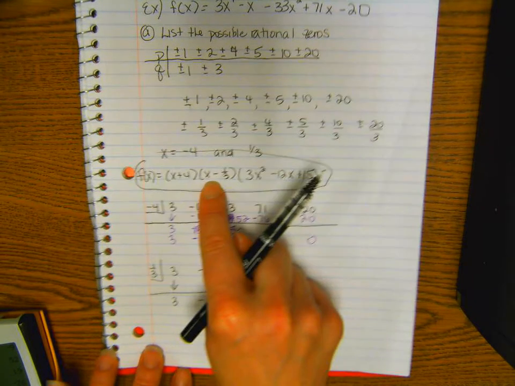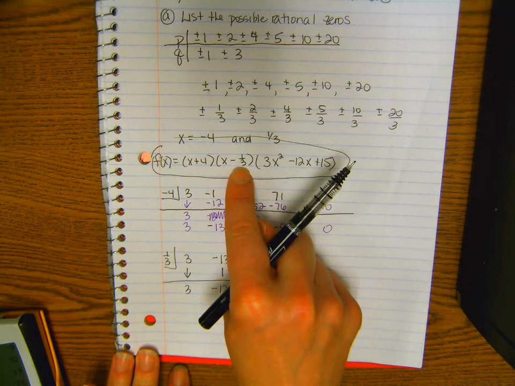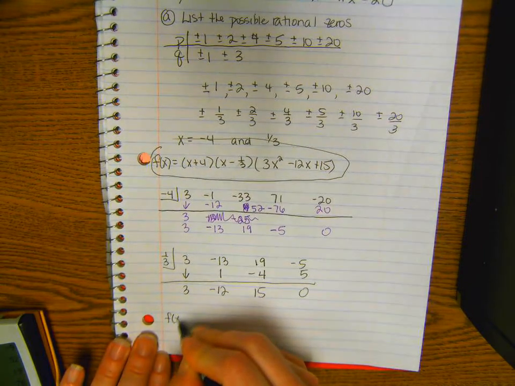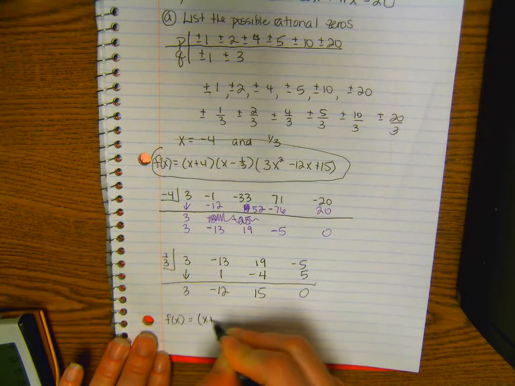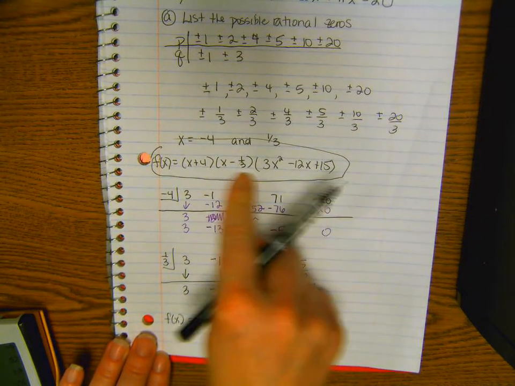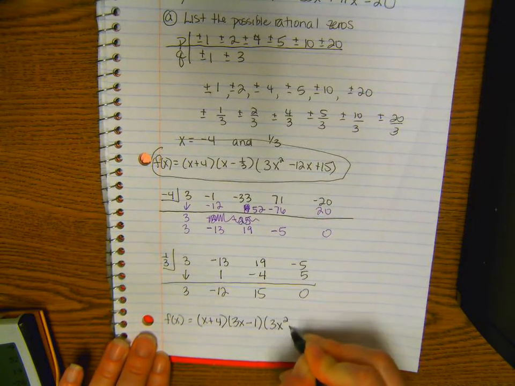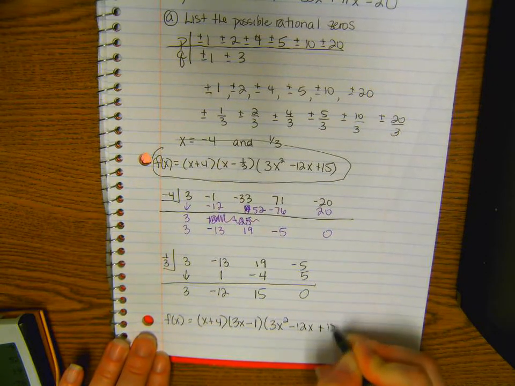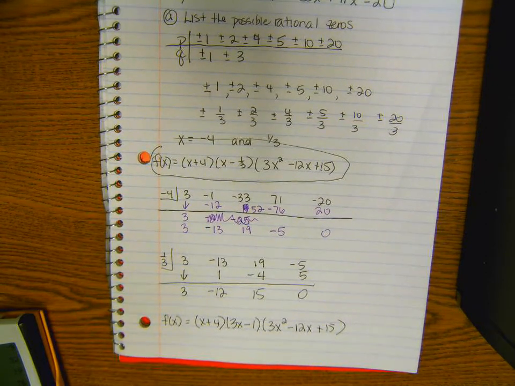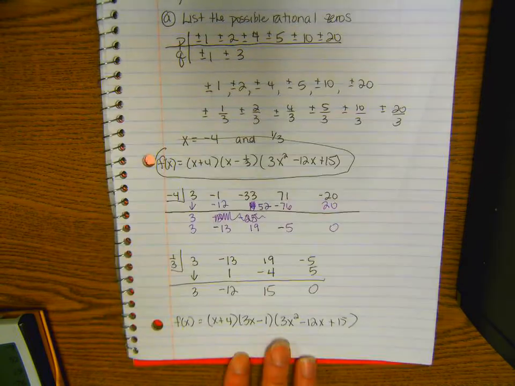Okay, one last thing then. Is that really the right way I should write x minus 1/3? Nope. So let's write this in factored form with integer coefficients. x plus 4, multiply these through by 3. That would be 3x minus 1 and 3x squared minus 12x plus 15. So you just factored a quartic function into other functions with real coefficients. If I ask you to factor something into its linear and irreducible quadratic, that's what I would mean. At that point, you would stop.